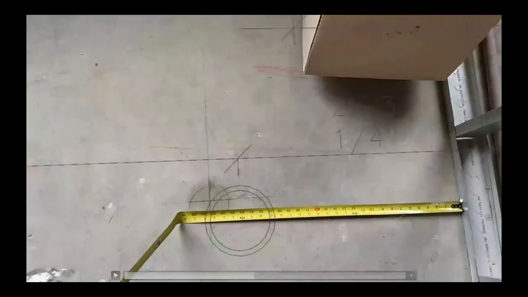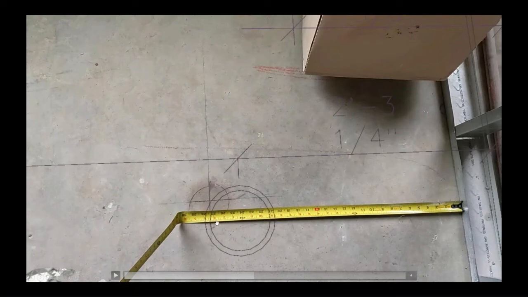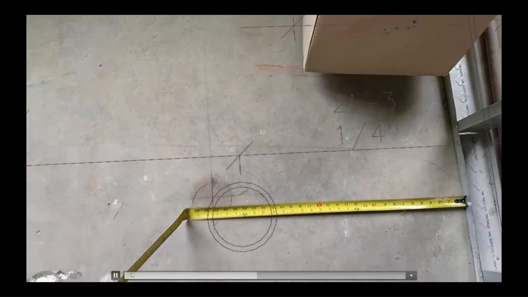Go back and pause it. So from the finished face of the stud, even though it's shifted a little bit, you can see the finished face of the stud here is 2 foot 3 1/4 inches, and so that mark is actually in the right spot in the field. So even though we're not exactly accurate as far as the model is concerned, and you'll see that once we look up, it's a little bit shifted, we know from the dimensional data that we are in the right spot.